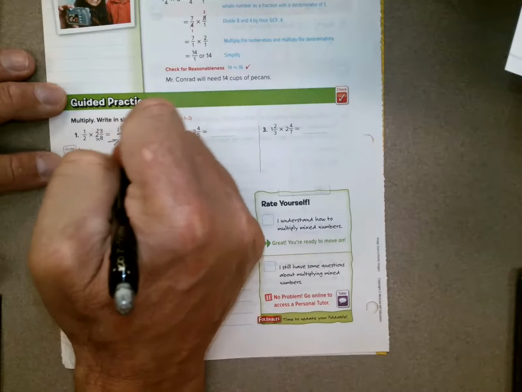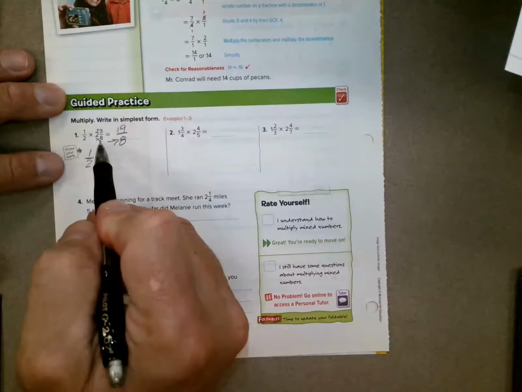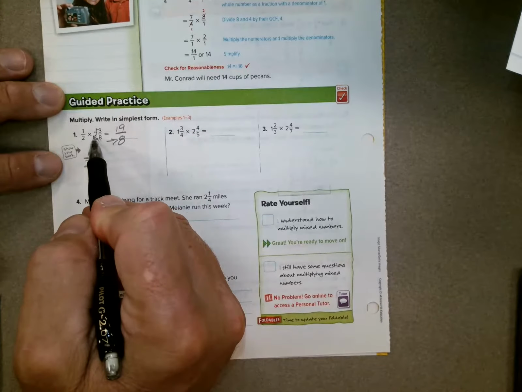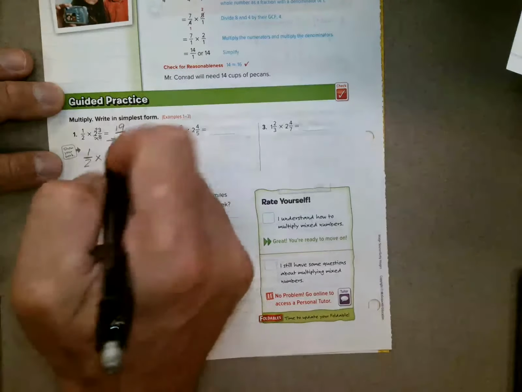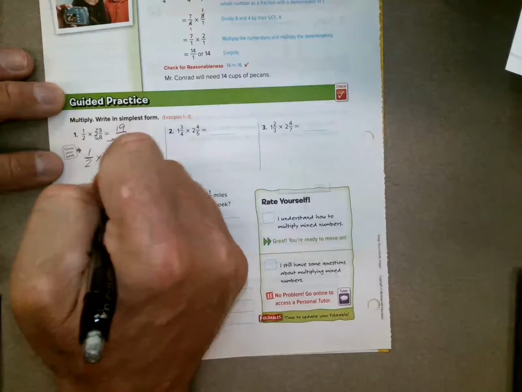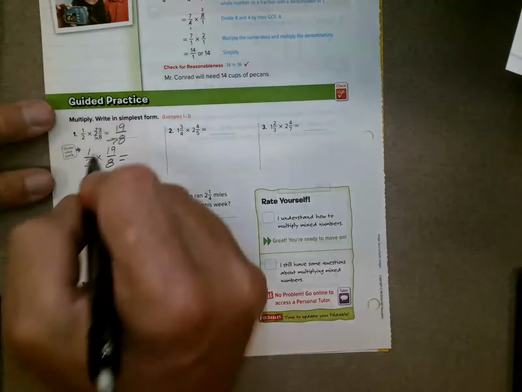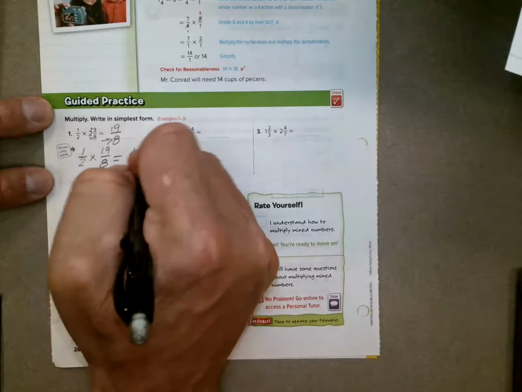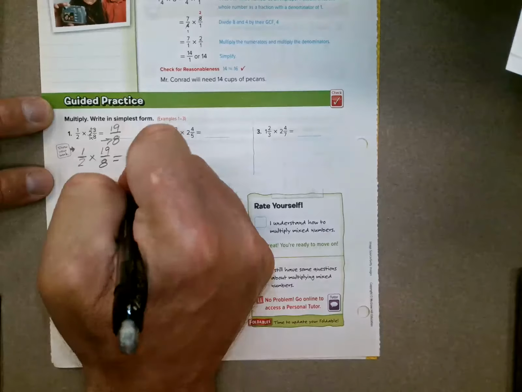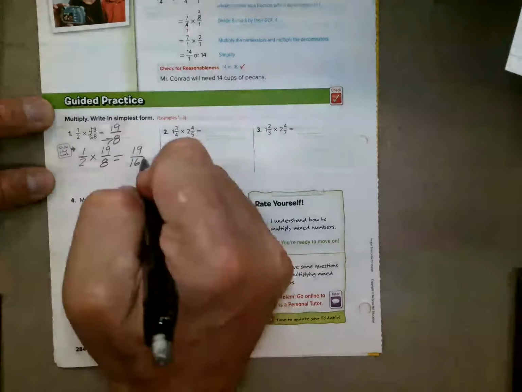The denominator doesn't change. Let me say it again. I take the denominator times the whole number, get 16. 16 plus 3 is 19, and the denominator doesn't change. And then what I'm going to do is just put that over 8, right? Okay. And now, at this point, we can do our factoring, our reducing. So there's nothing top to bottom combination. 1 times 19 is 19. 2 times 8 is 16. And really what we're going to have to do is switch this back to a mixed number.